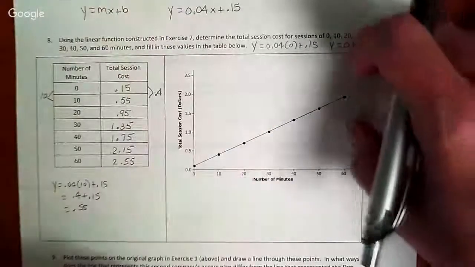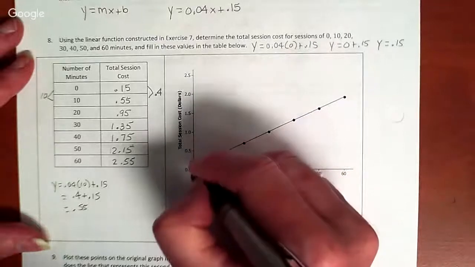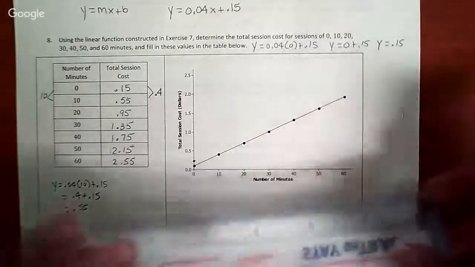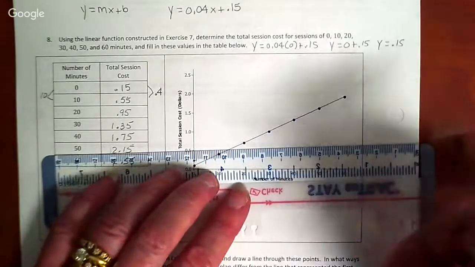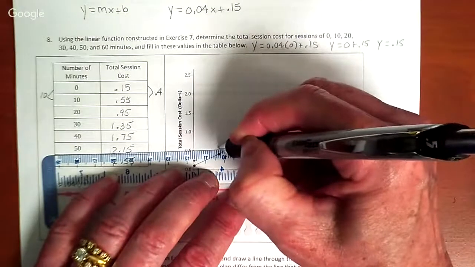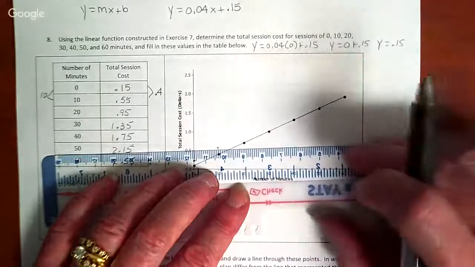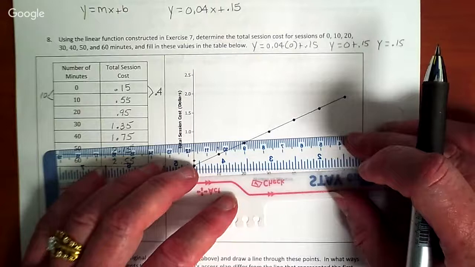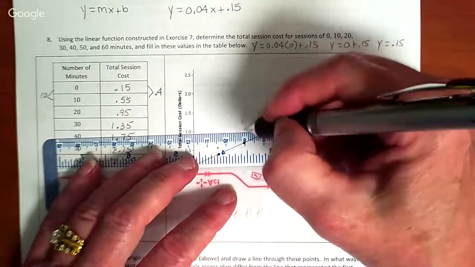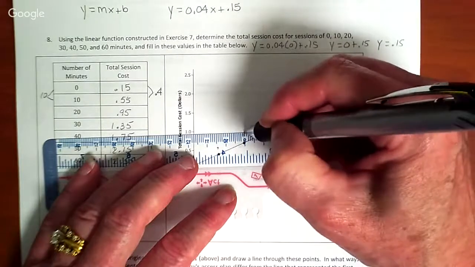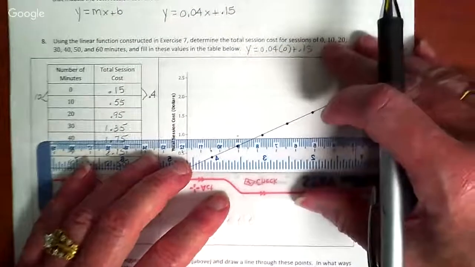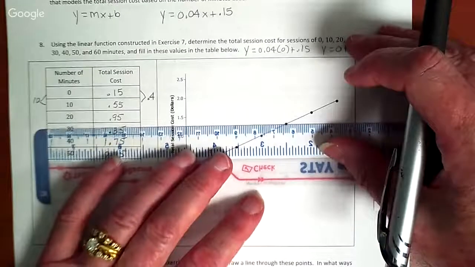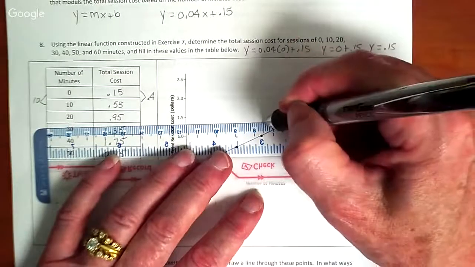So now we can plot these. So I've got 0 and 15. I've got 10 and 55, so I'm going to use this again here. So we've got 10 and 55 would be about here. So 20 and 95, so it would be right under the 1 here, so it'd be about here. And then we have 30 and 135, so I'd say about here.